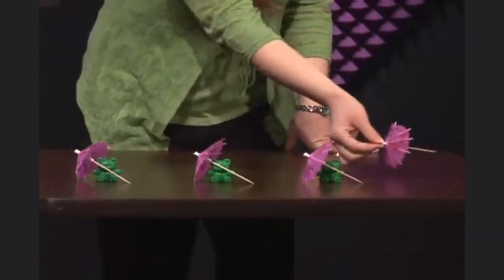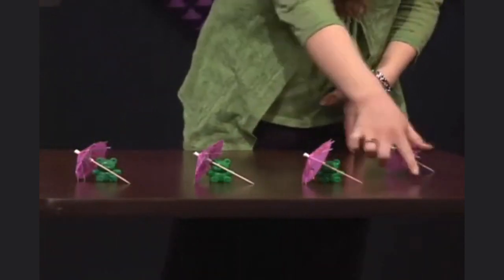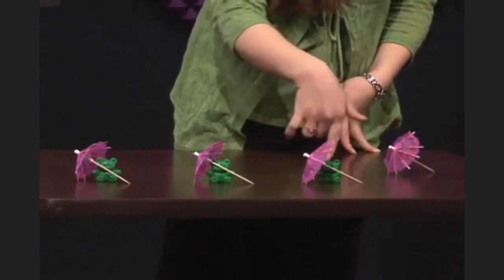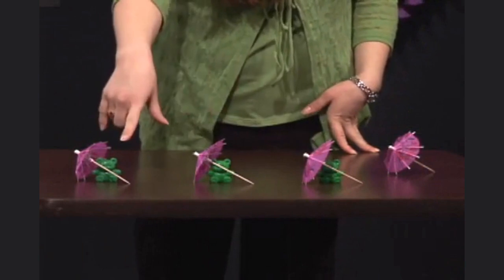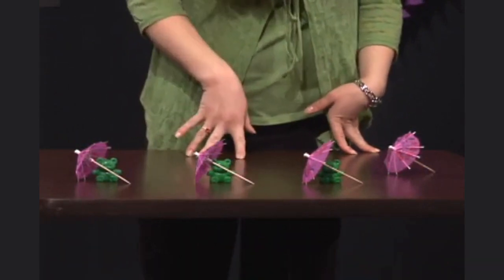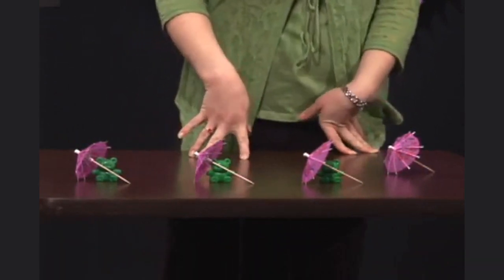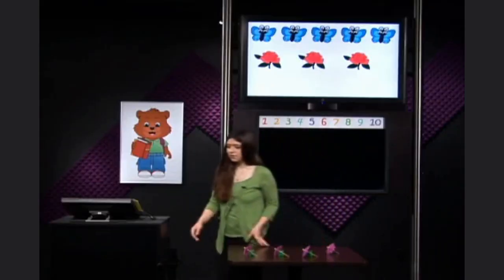Look, we have another umbrella left, but we have no more bears. So that means there are less bears than umbrellas because there aren't as many bears as umbrellas. Now we're going to do an example on the computer.